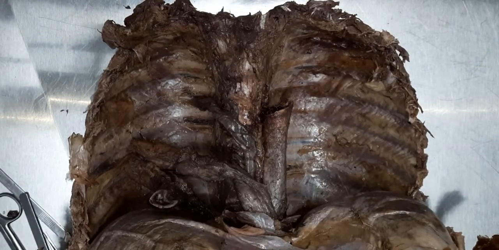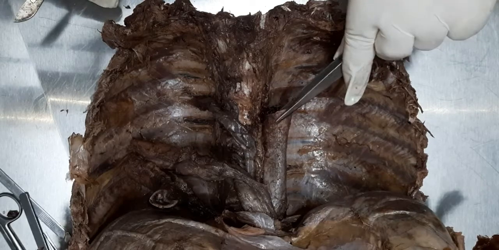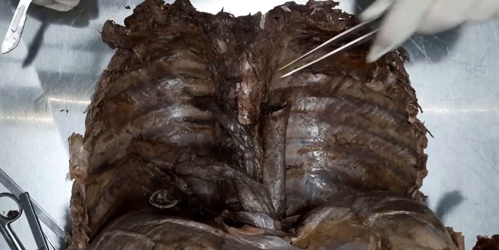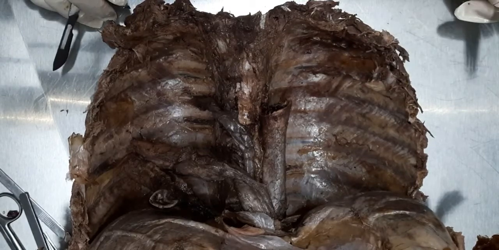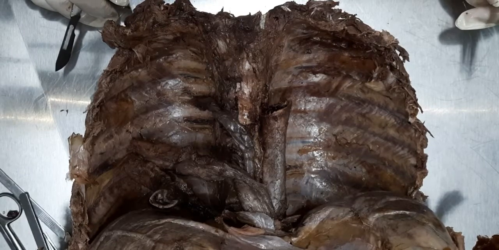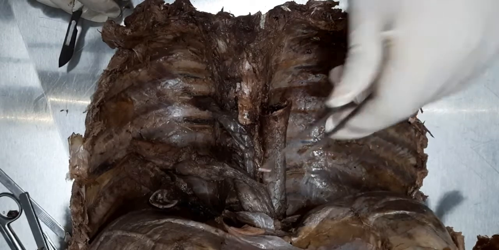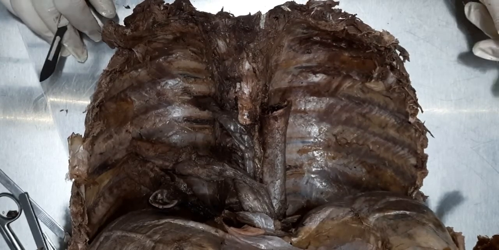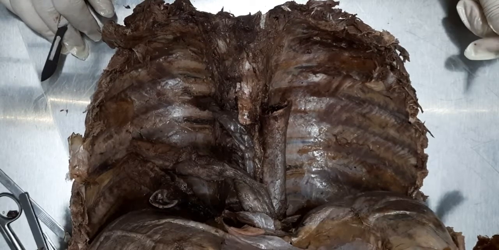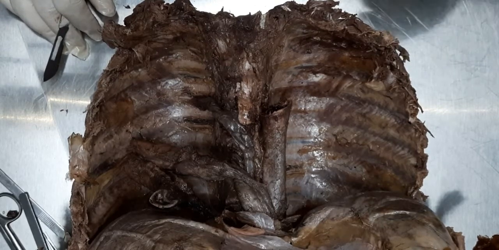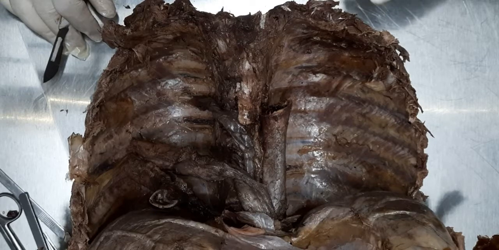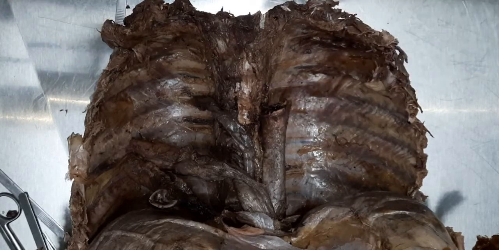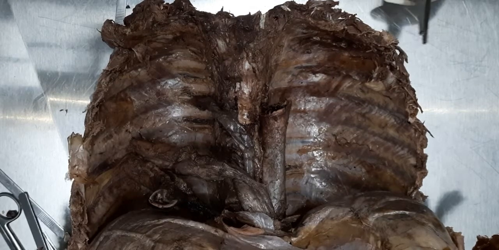Now if you see the posterior relation of the descending thoracic aorta, it is lying on the bodies of the vertebrae, from thoracic 4 to T12, but on the left side of the bodies, not anteriorly. Then it is also crossing the azygos vein on the left side.